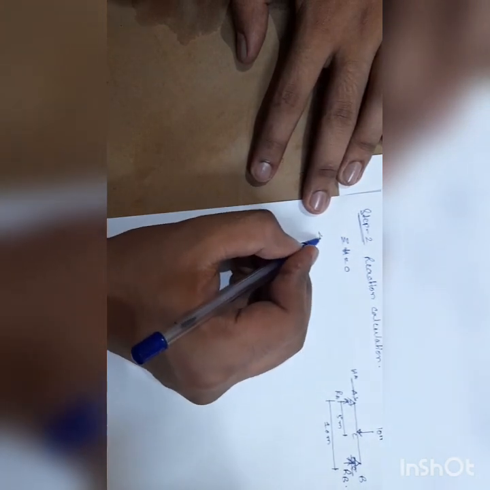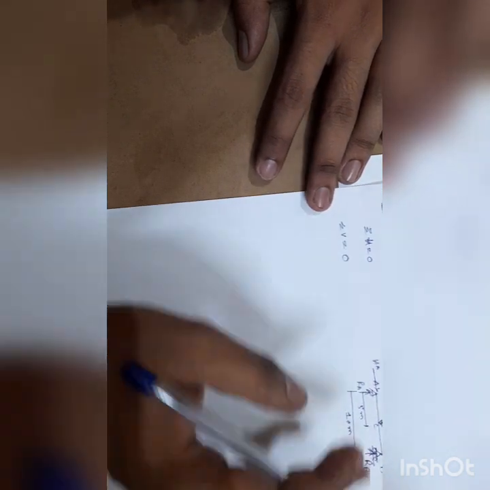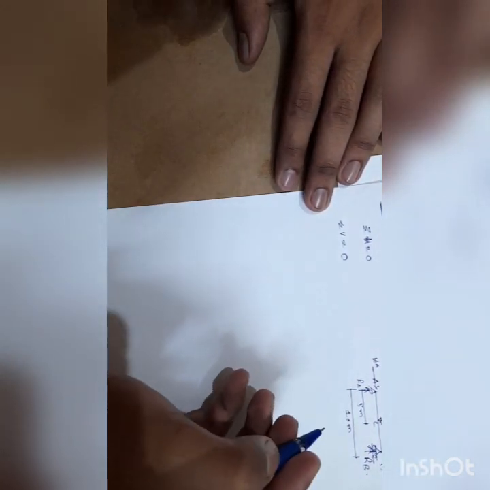Now second, the main thing, that is summation of V equals 0. That means the summation of all vertical forces acting on the beam equals 0.